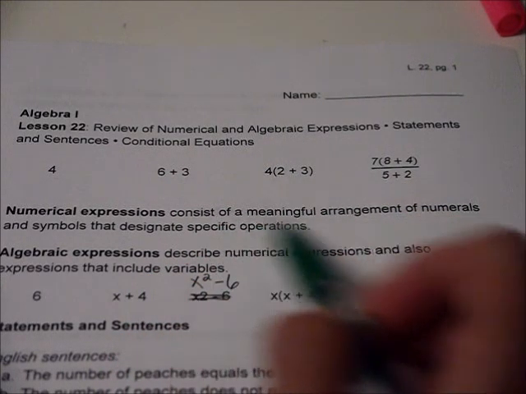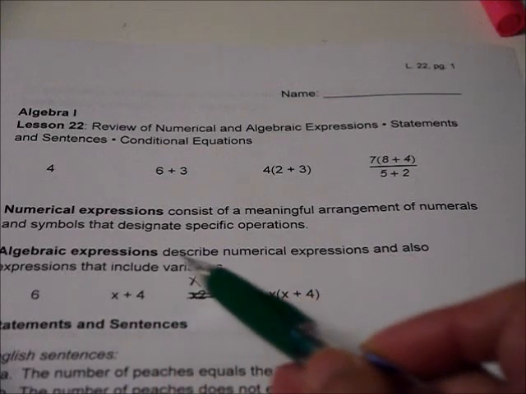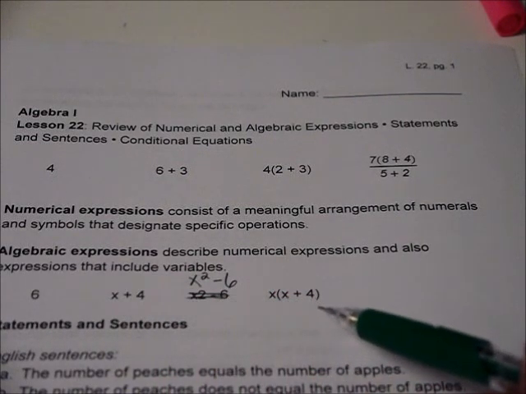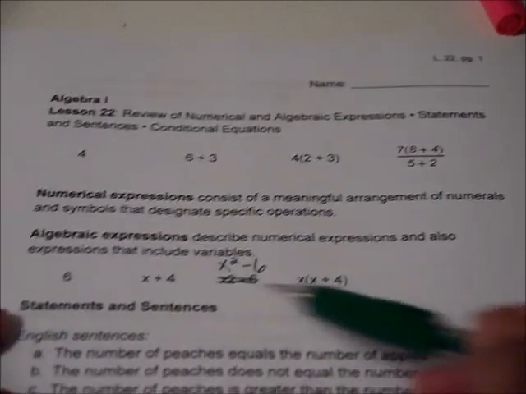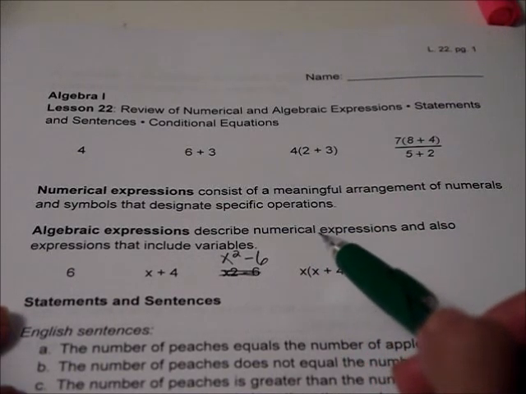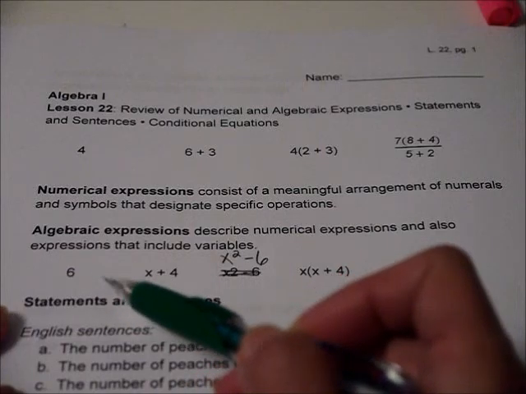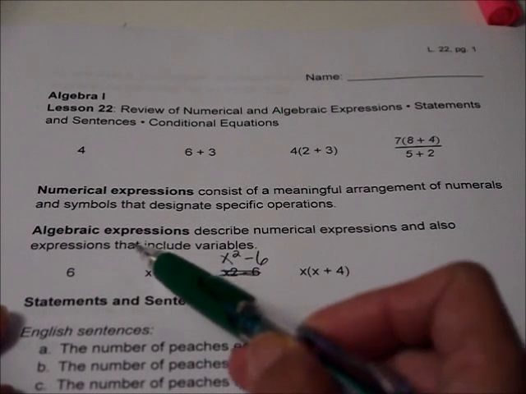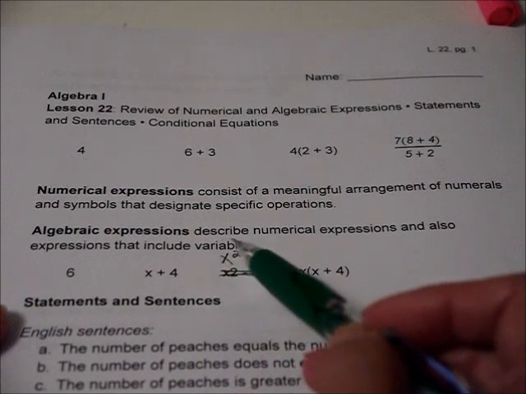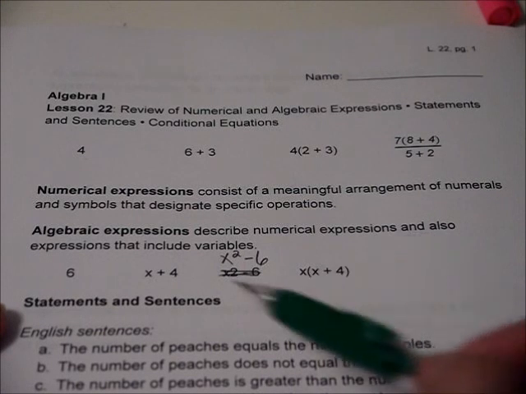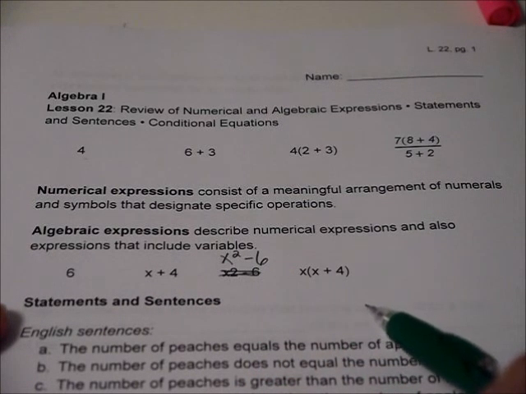And if we look down to algebraic expressions, these all fit the definition of algebraic expressions. Even though this has no variable in it, the definition of an algebraic expression is that it describes numerical expressions and also expressions that include variables.